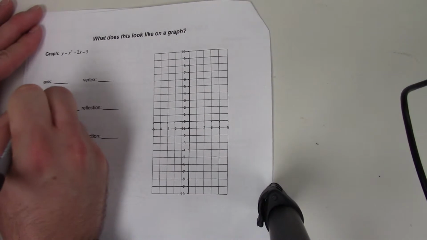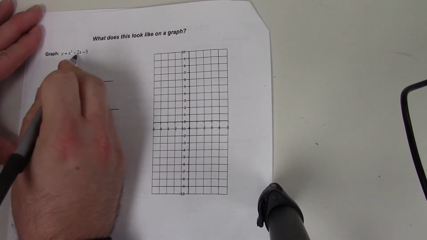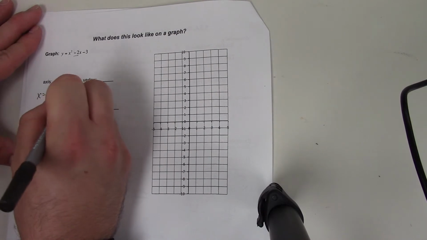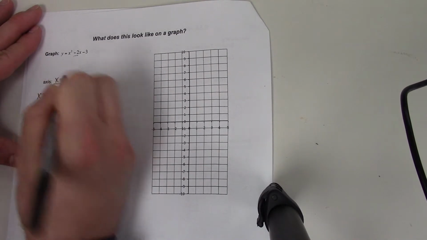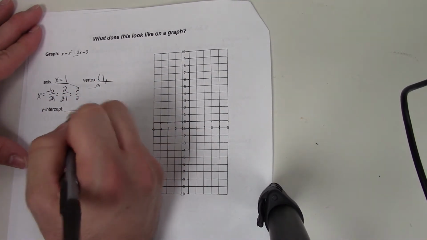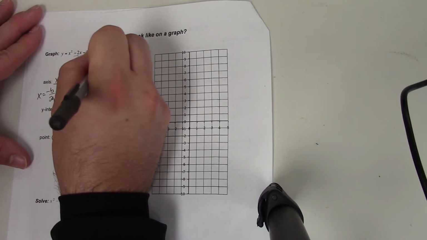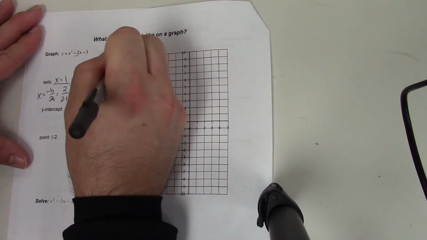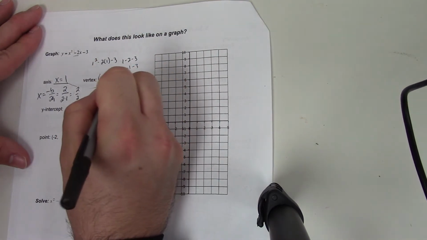If you don't remember, the axis of symmetry is x equals the opposite of b over 2a, which is the opposite of negative 2 over 2 times 1, and 2 over 2 gives me x equals 1. Remember, that value is always x. And to find the y, I just plug 1 in. So I'm going to have 1 squared minus 2 times 1 minus 3. Negative 1 minus 3 is negative 4.